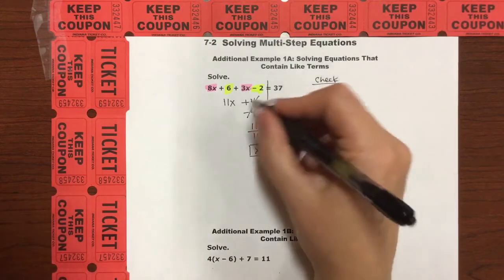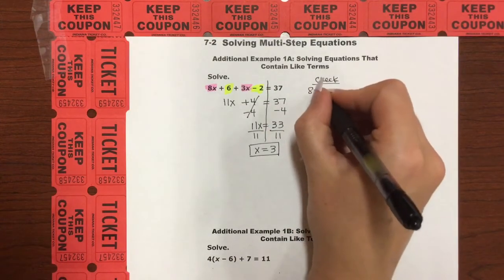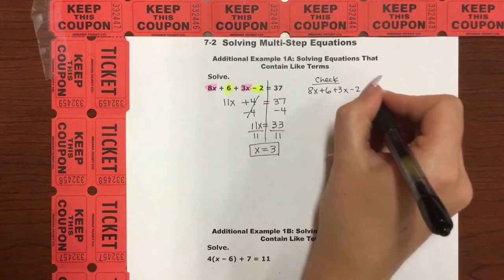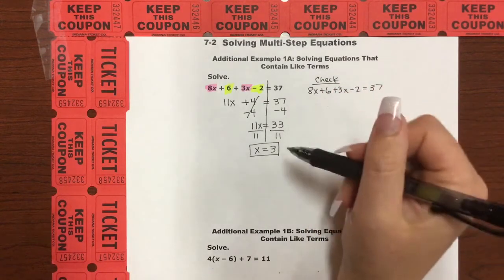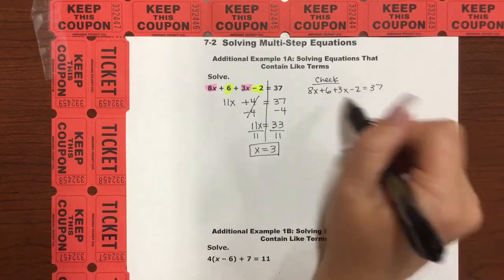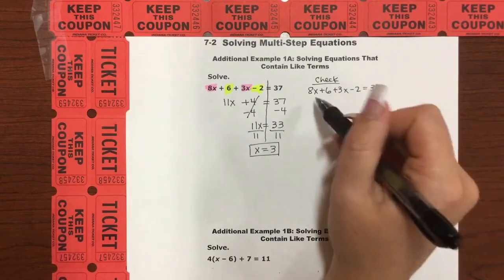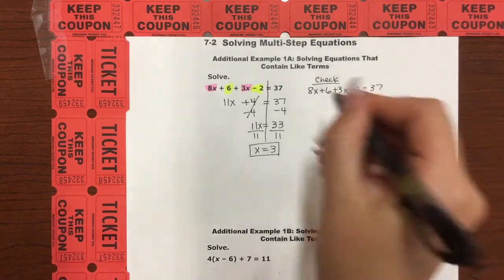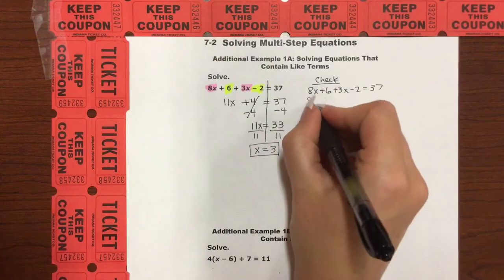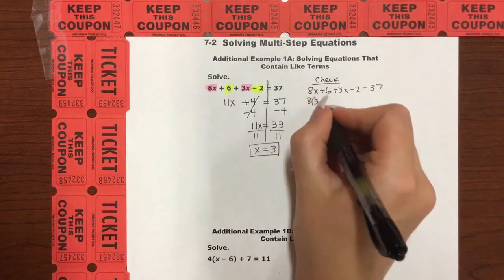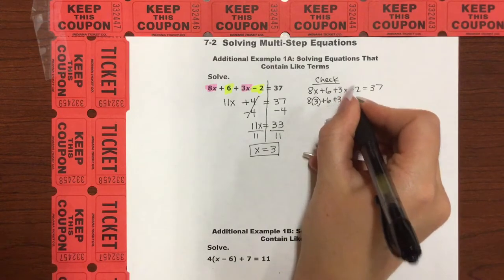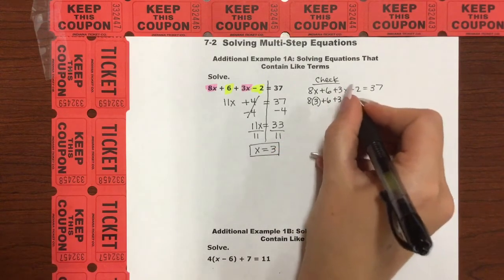So I'm going to write check. I'm going to write out this original equation, 8x plus 6 plus 3x minus 2 equals 37. And we are going to input 3 everywhere we see an x. We are not going to simplify this at all. We're going to leave it as is, just like this. And everywhere we see an x, we are going to insert a 3. So there's an x, put a 3 there. Just bring this down, plus 6, plus 3. There's another x, put in that 3.